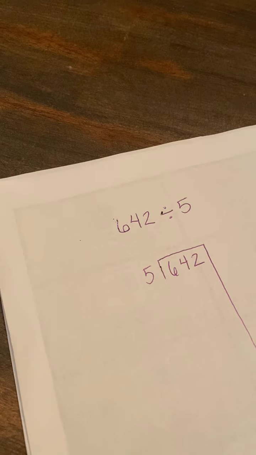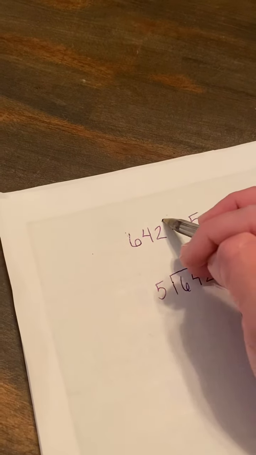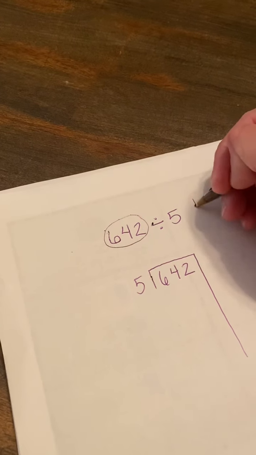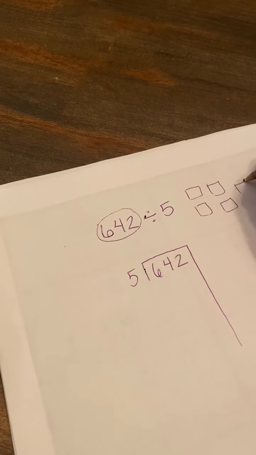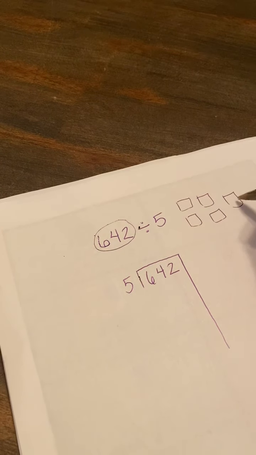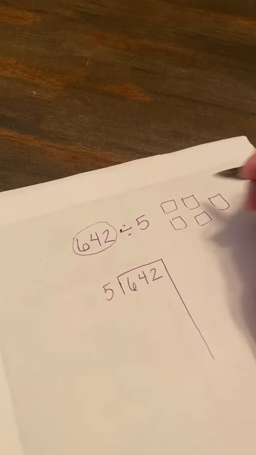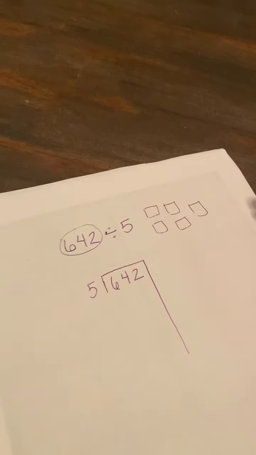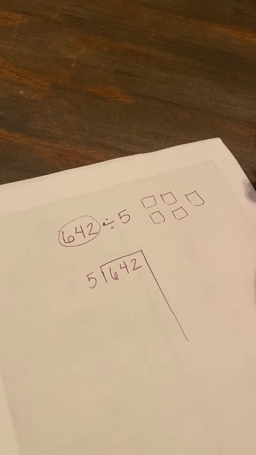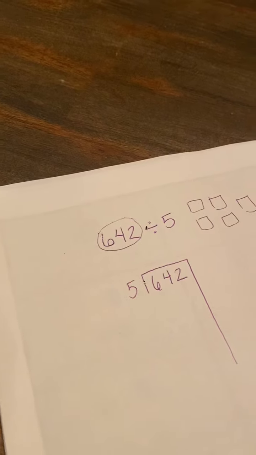So I'm going to go ahead and break up the number 642, just so you're remembering, into 5 groups. Like I want to place 642 evenly amongst these 5 groups. But ultimately, if we were to draw dots and do that, that would take way too long. So instead, we're gonna use our knowledge of math facts and multiplication to help support us.